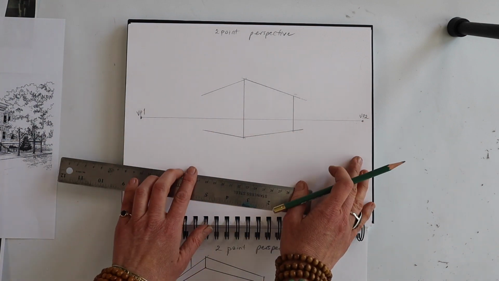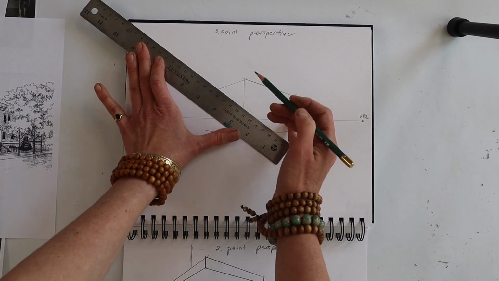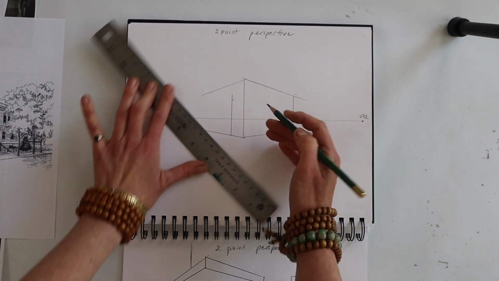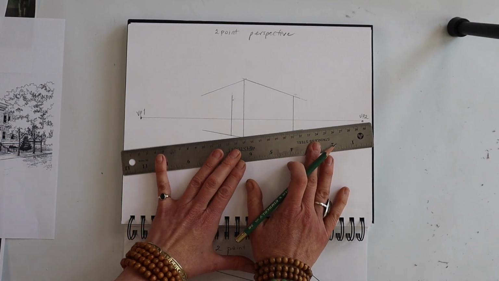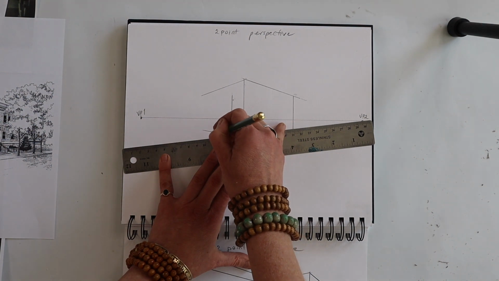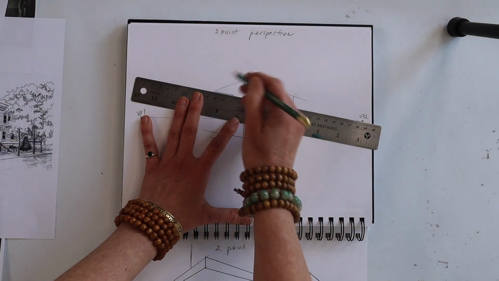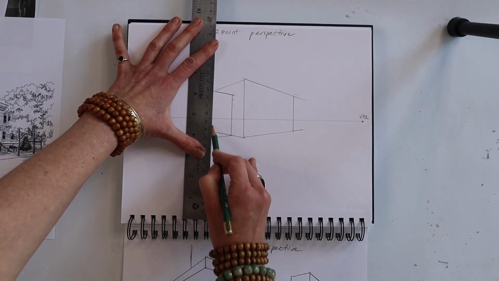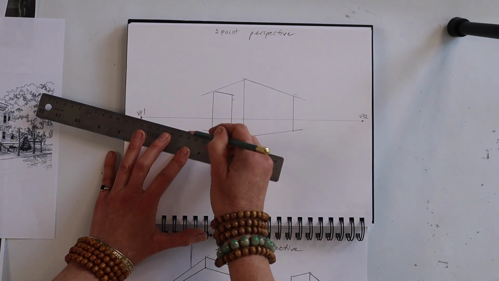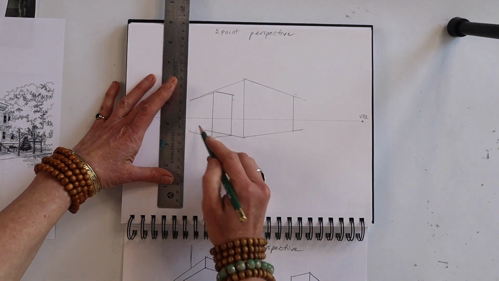So here's generally my building, but I'm not making it final because right here, for example, there's a part that extends out beyond the building. So here I'm going to go to vanishing point 2 to draw this part extending out. That's going to be a vertical line, and from here I'm going to go to vanishing point number 1 to finish off this side right here.